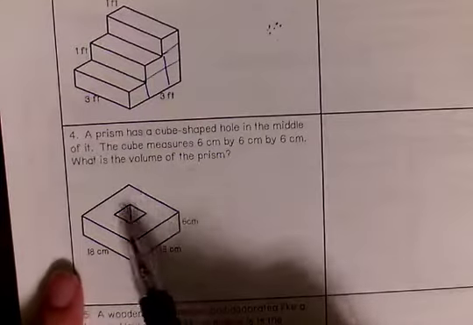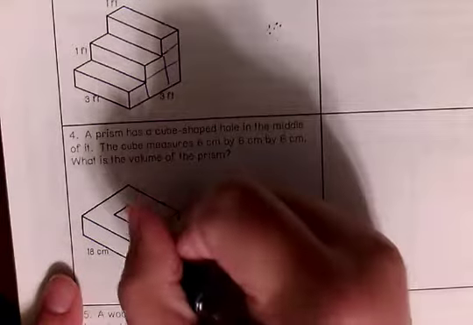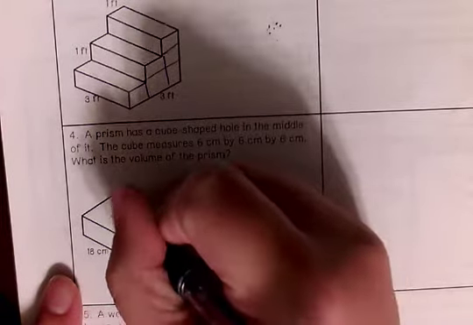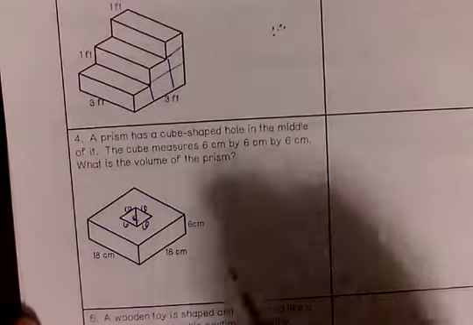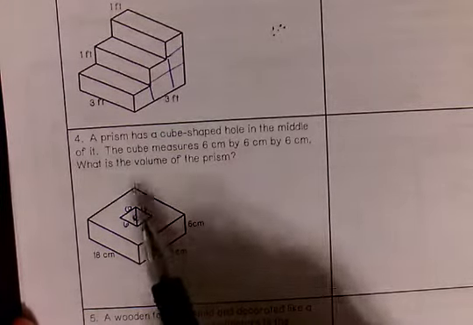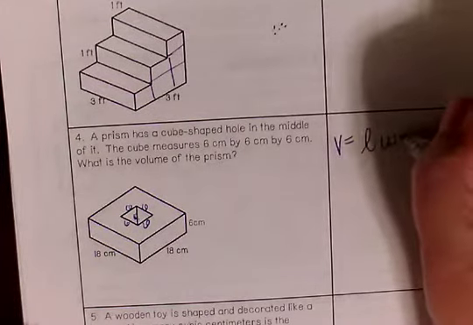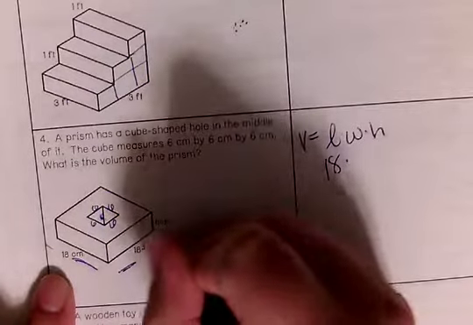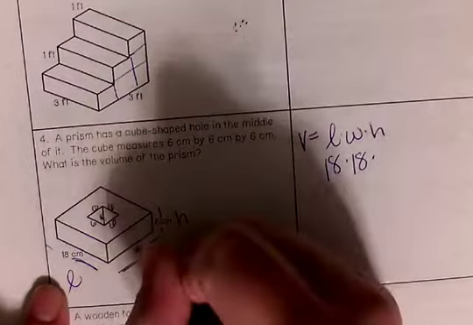This prism has a cube-shaped hole in the middle. The cube measures 6 by 6 by 6, so 6 all the way around this cube-shaped hole. It's going to be all the way around. What is the volume of the prism? So we need to find the volume and subtract out the hole in the middle. So the volume of this would be the length times the width times the height. So we'll say the length is 18, the width is also 18, and this is the height.